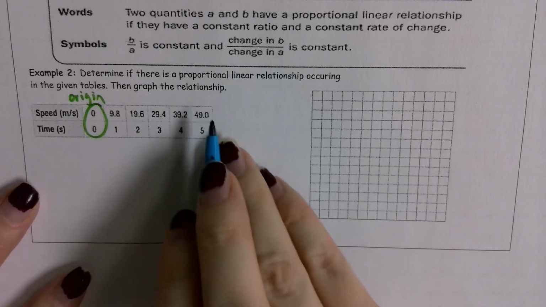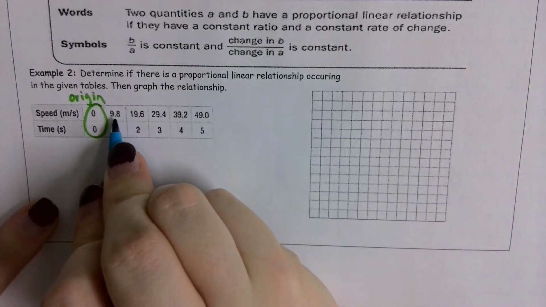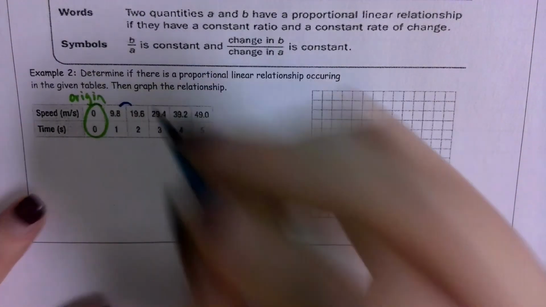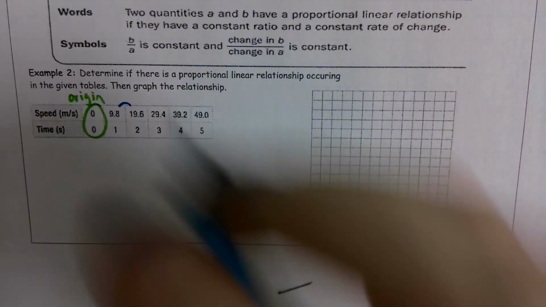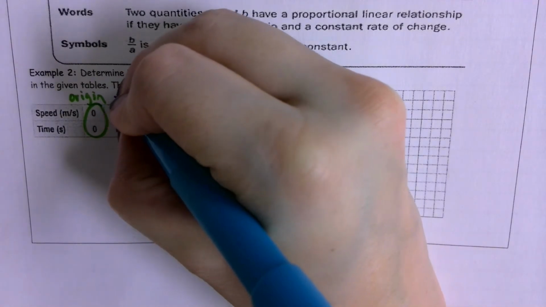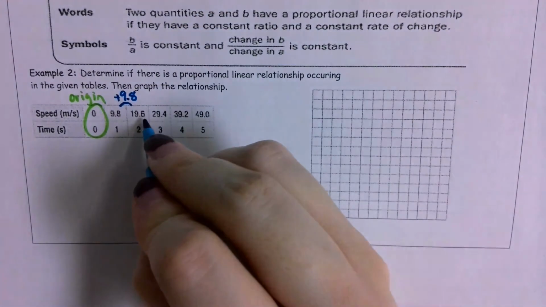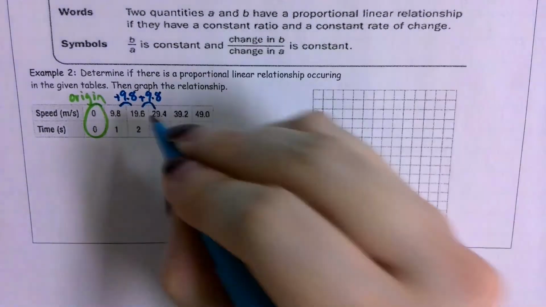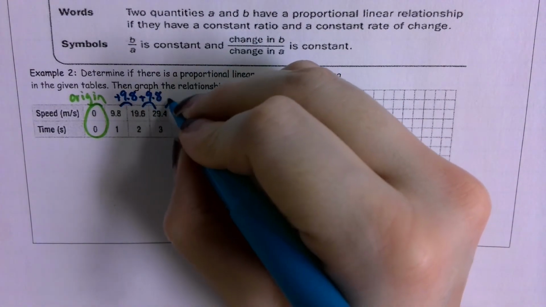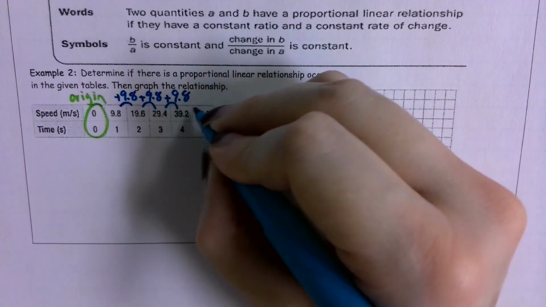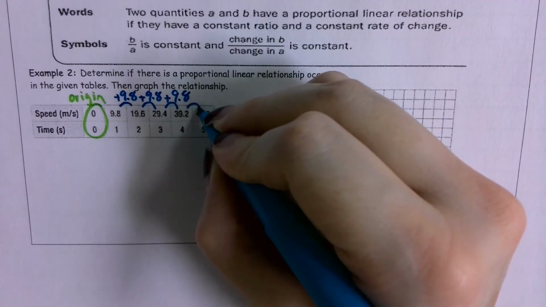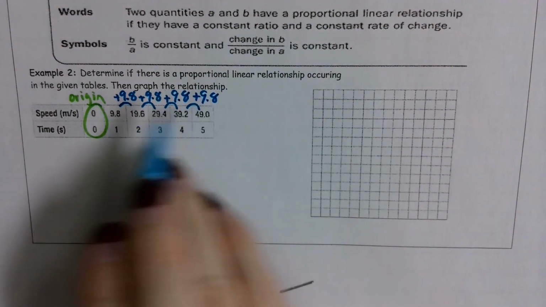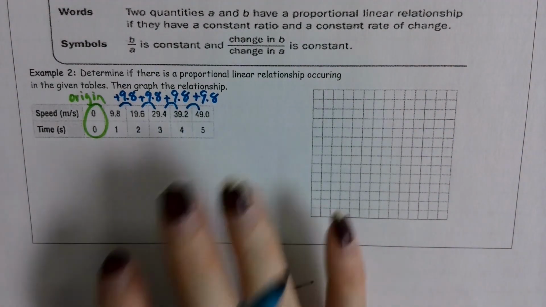Now we need to see if it has a constant rate of change. So we're going from 9.8 to 19.6. What is that an increase of? 9.8. Then from 19.6 to 29.4 is also an increase of 9.8. 29.4 to 39.2 is also an increase of 9.8. 39.2 to 49 is also an increase of 9.8. So we have consistency for our x.